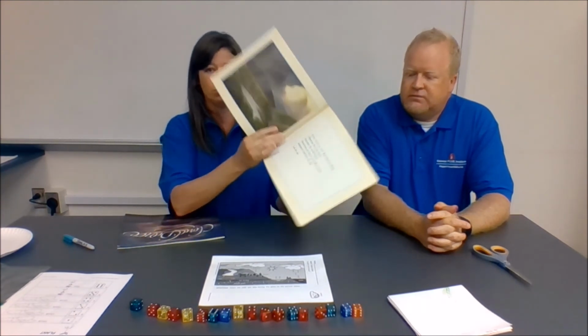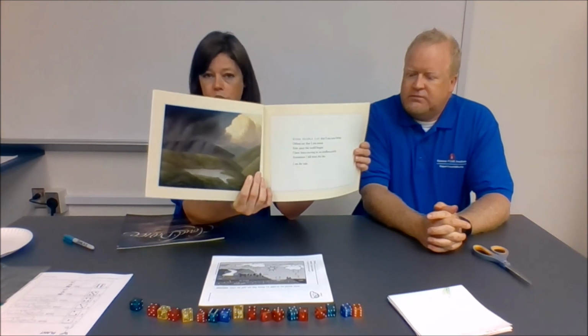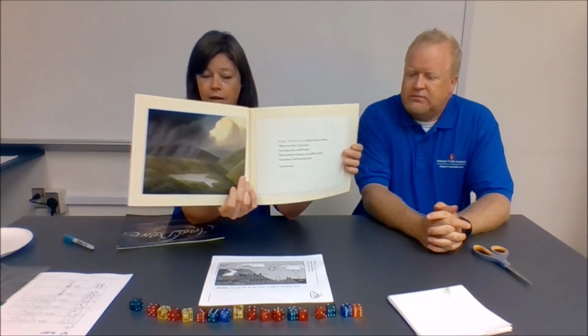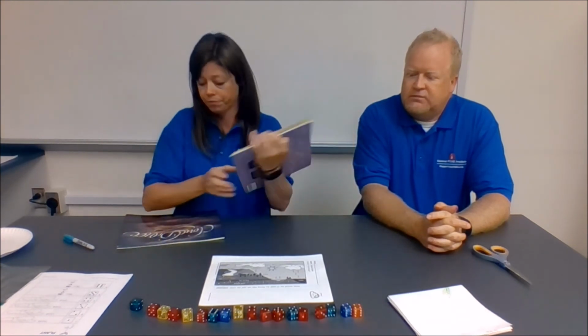So you can use your judgment on when you would like to read these books, a little bit at a time, and they're poetic. So you can also include those in your ELA unit. So you are getting those books.